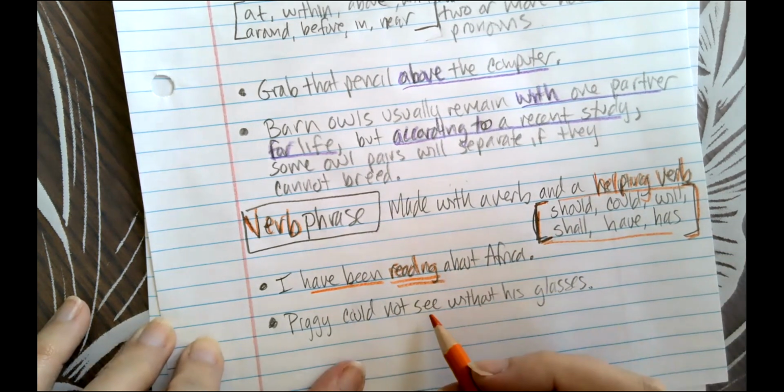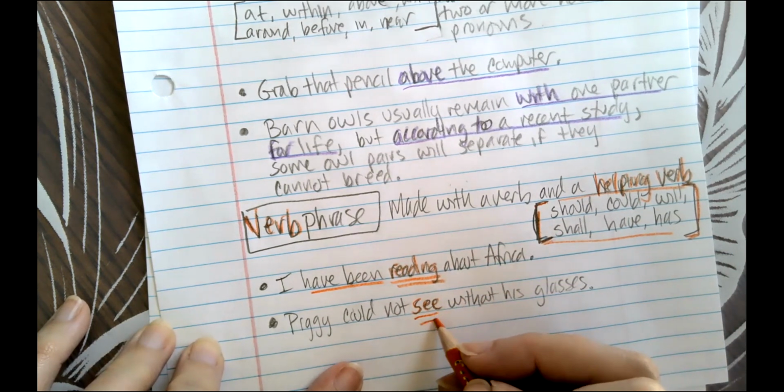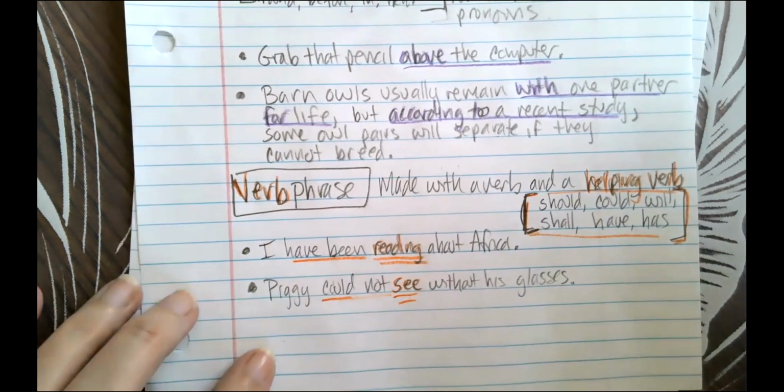Okay, so in this case, see is our verb. Let's go over see in orange, okay? And then could see, it could not see, but could is our helping verb. Not goes with it. You can kind of lightly underline that, but it's could and see.